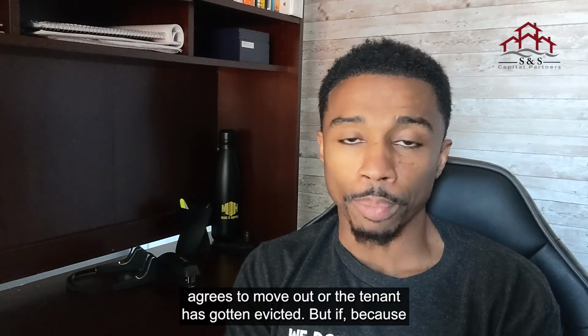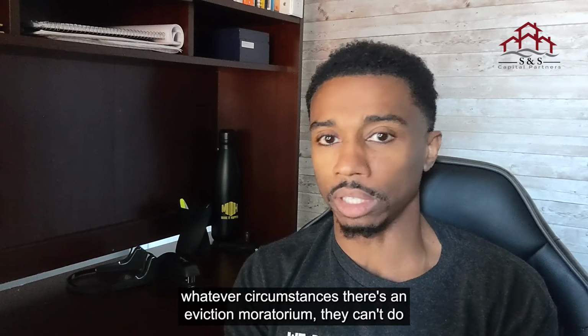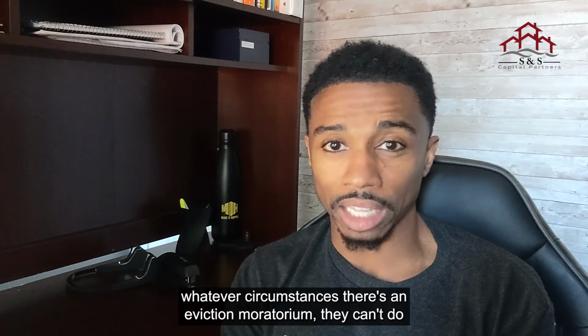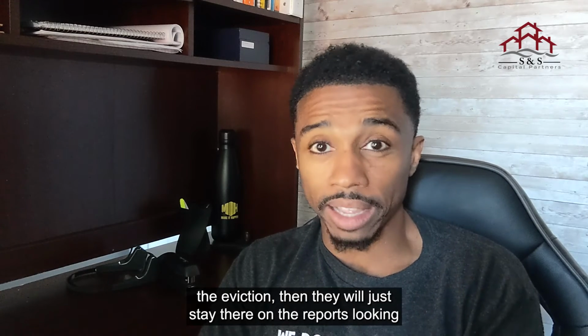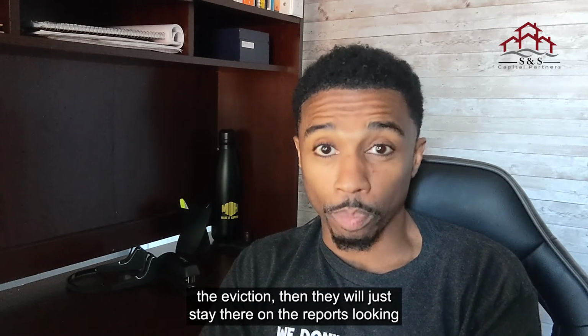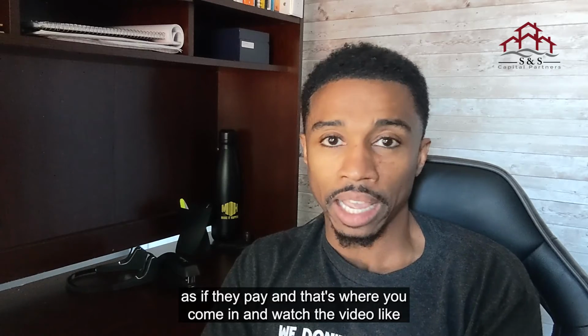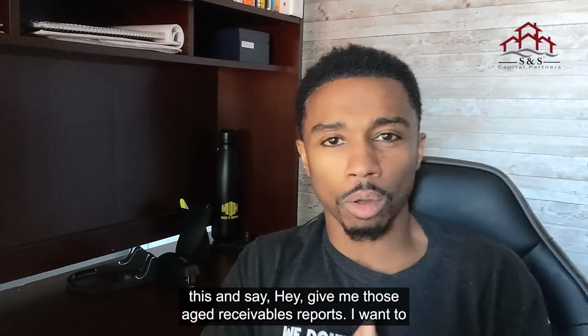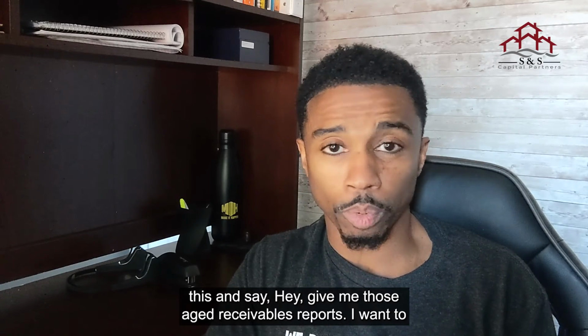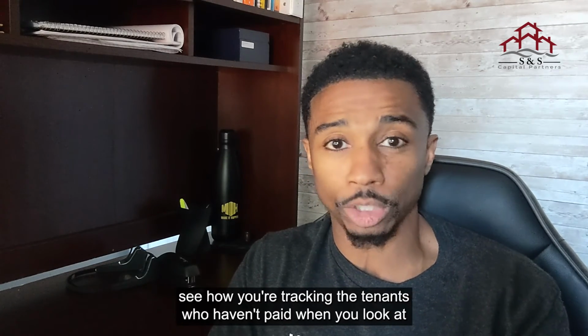But if, because of an eviction moratorium, they can't do the eviction, then the tenant will just stay there on the reports looking as if they paid. And that's where you come in and say, hey, give me those aged receivables reports. I want to see how you're tracking the tenants who haven't paid.